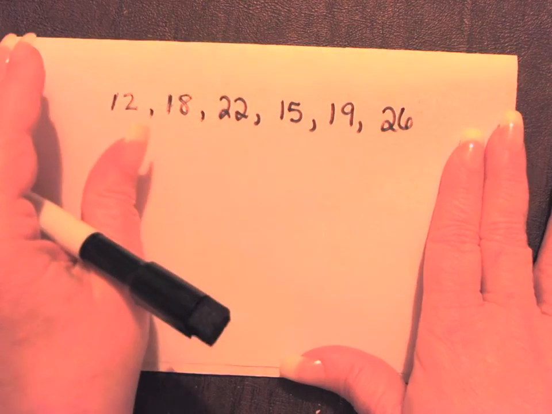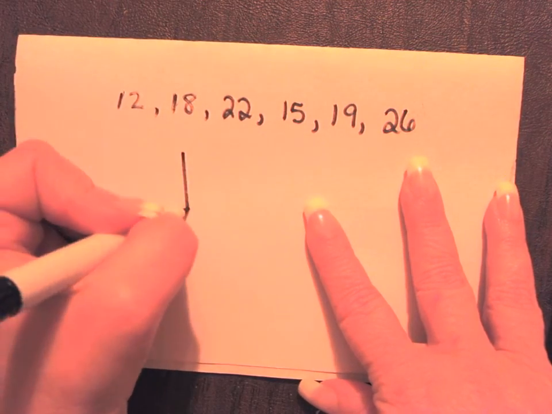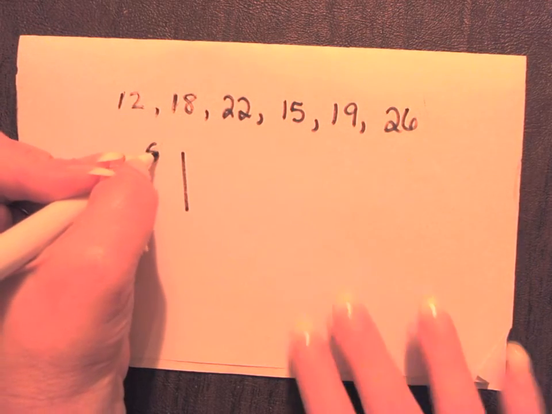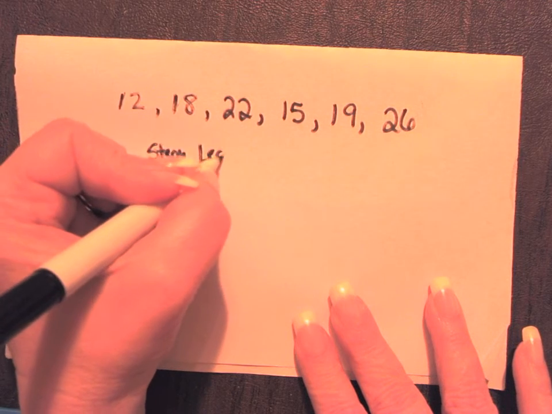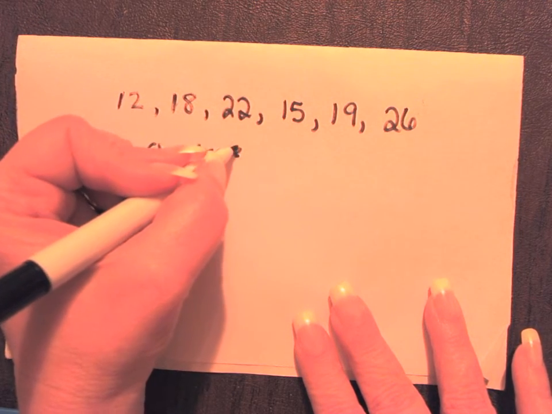So as a stem and leaf, what we do is we take and we have the stem part over here, stem, and then over here is the leaf part, the leaves, or the leaf. I should probably put leaf.